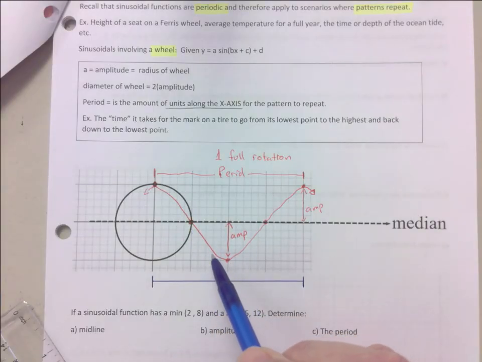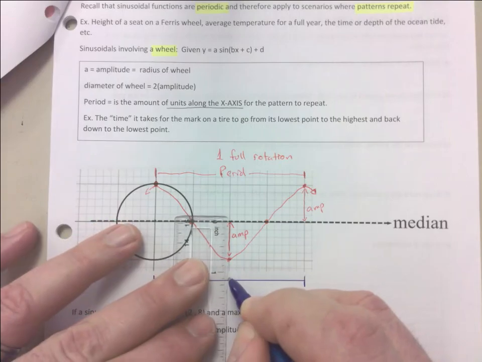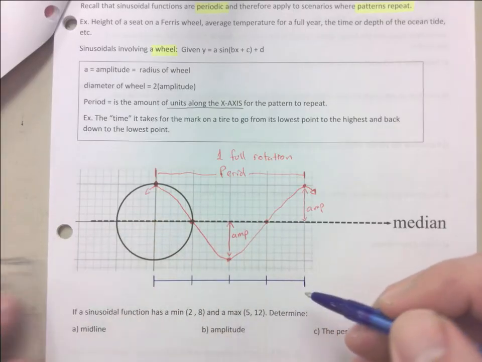Obviously, that mark on the tire can be at any height, but it turns out that you can quarter this. You can split that period into quarters. Right?